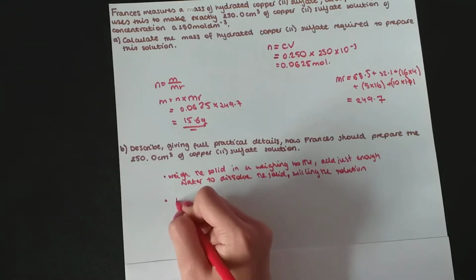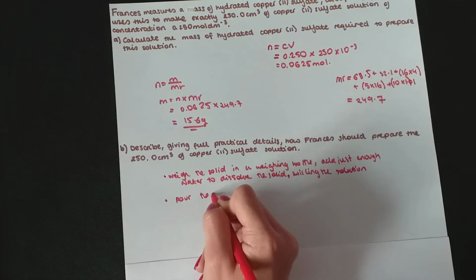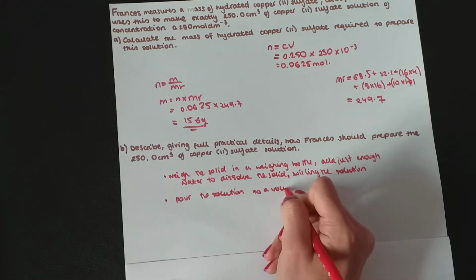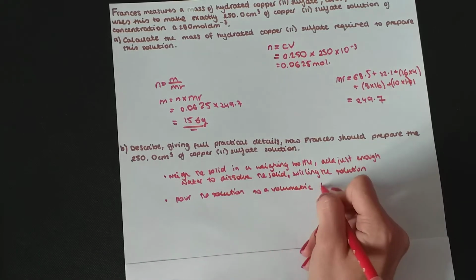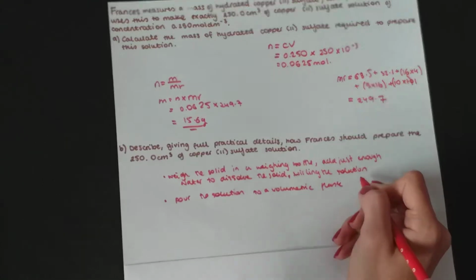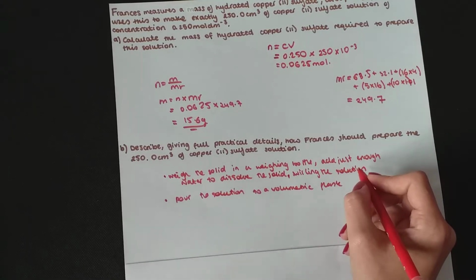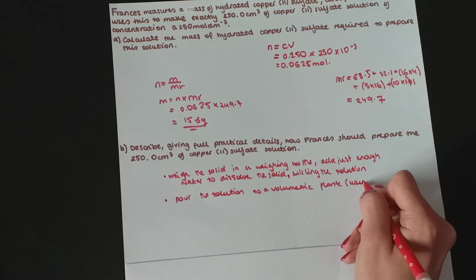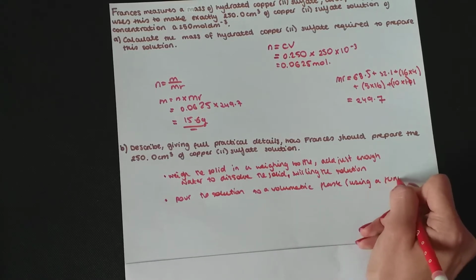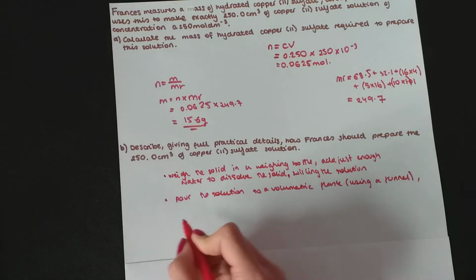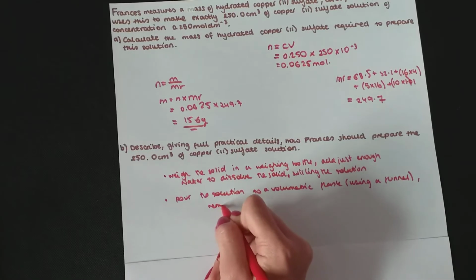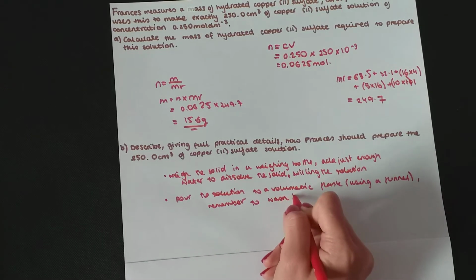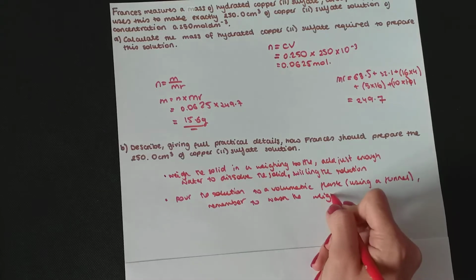After we dissolve it, we pour the whole solution into a volumetric flask. A volumetric flask is the one where we have a graduation mark, which will tell us when we reach 250 cm³. We use a funnel, and then after you pour it, remember to wash the weighing bottle and funnel.